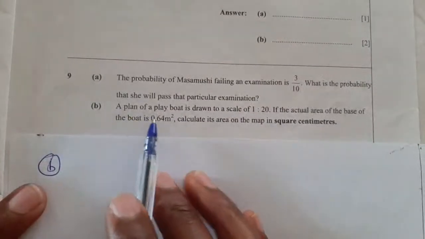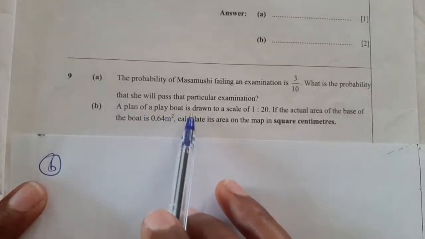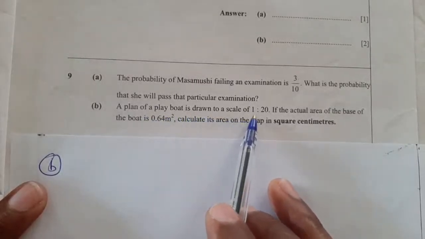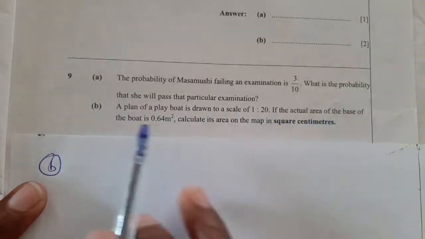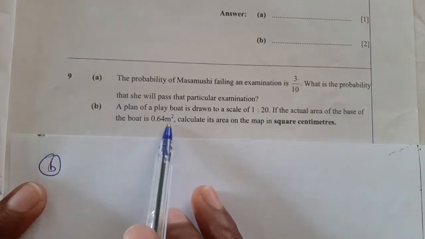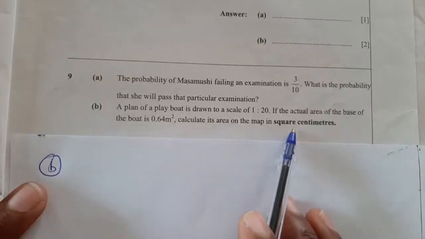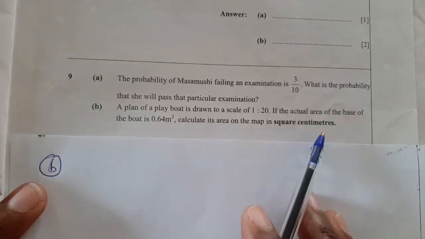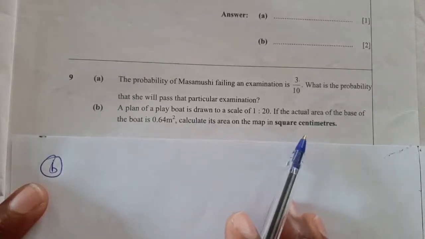Okay. So B, they're saying a plan of a play boat is drawn to scale of 1 to 20. If the actual area of the base of the boat is 0.64 meter squared, calculate its area on the map in square centimeters.